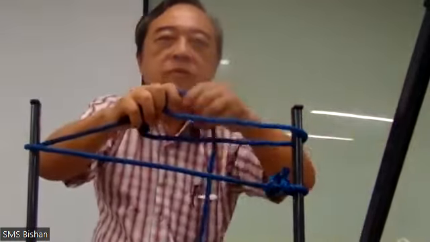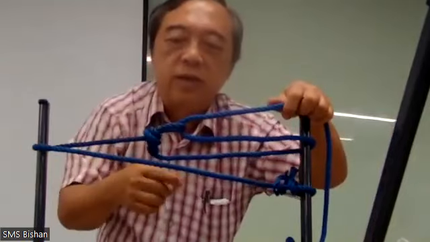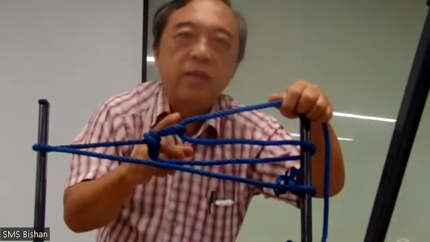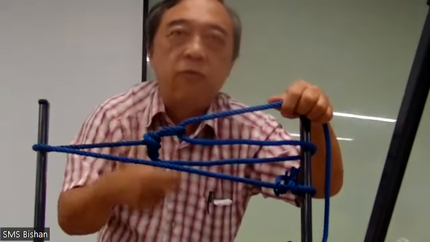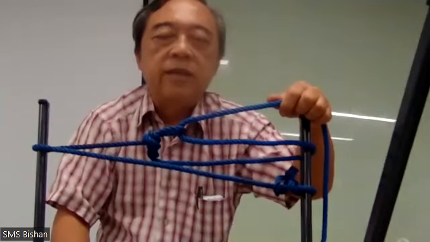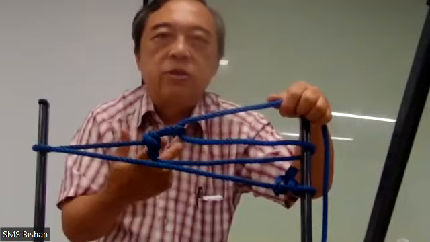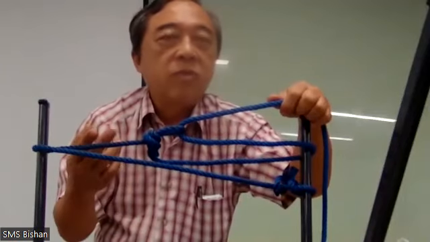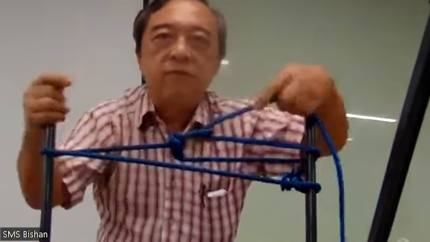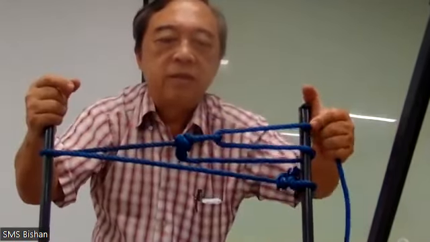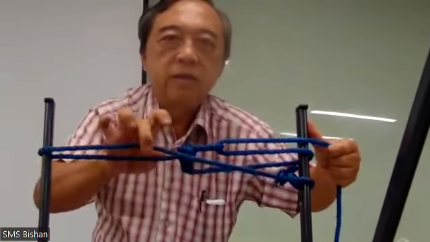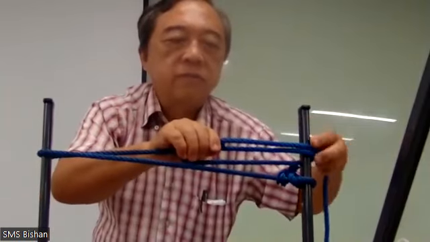Now, for every kg of force I pull, I get 3 times. 1, 2, 3. So if I pull 10 kg, I get 30 kg. If I use my whole force, let's say 30 kg of force, then I will get 90 kg of tension here. So this is very strong. I can pull until the leg of this chair bends. It can pull until very tight. See, I didn't put a lot of force.